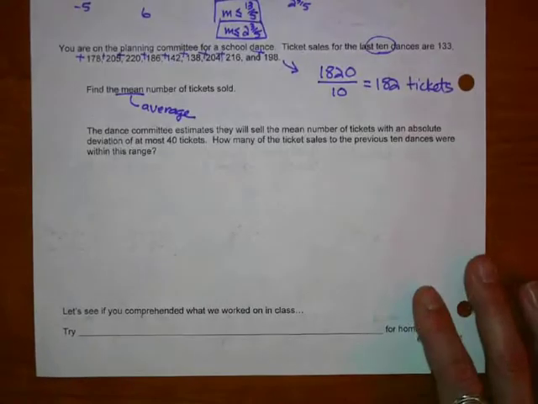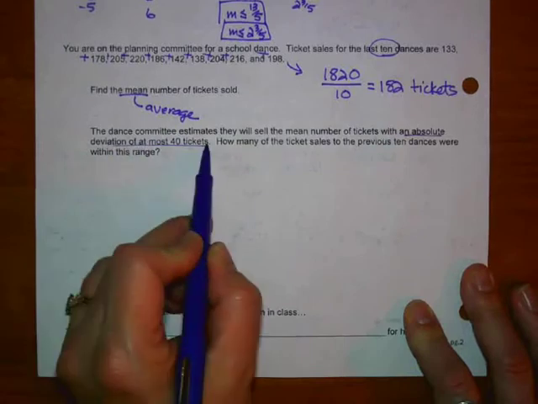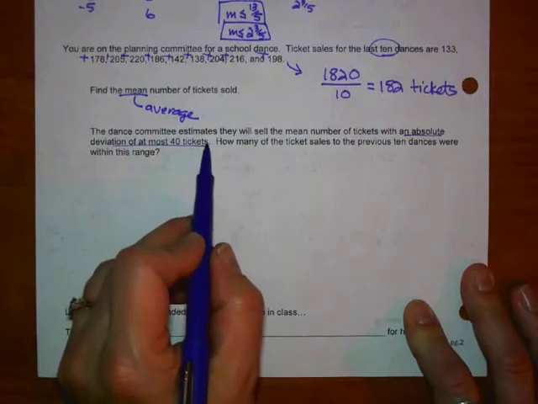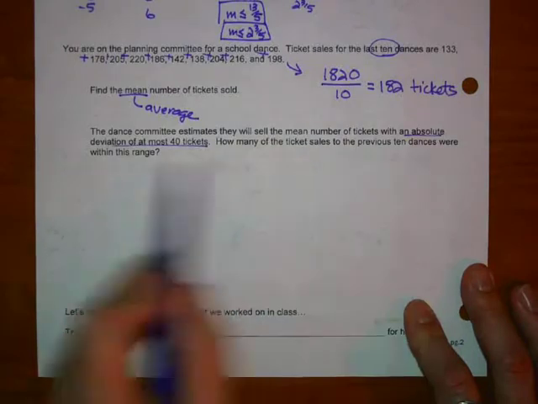The second part here says the dance committee estimates that they will sell the mean number of tickets with an absolute deviation of at most 40 tickets. How many of the ticket sales to the previous dances were within this range?